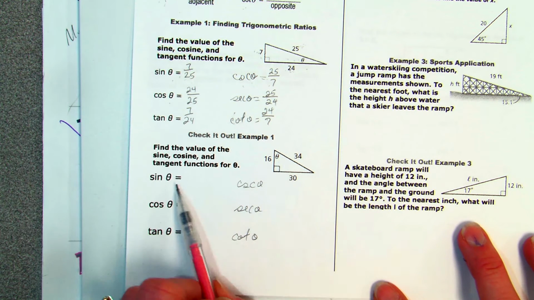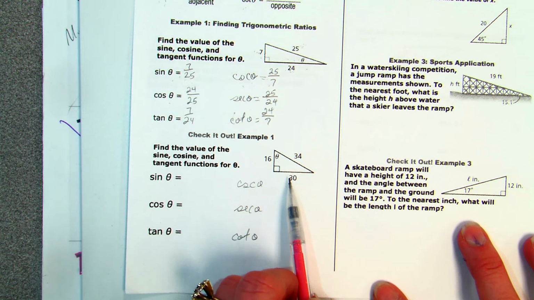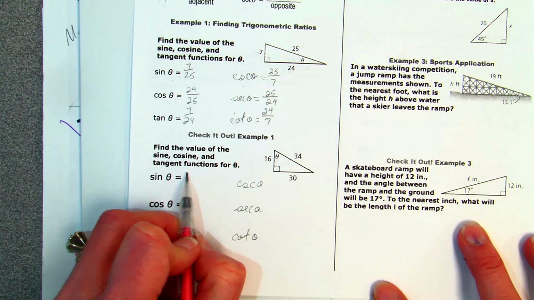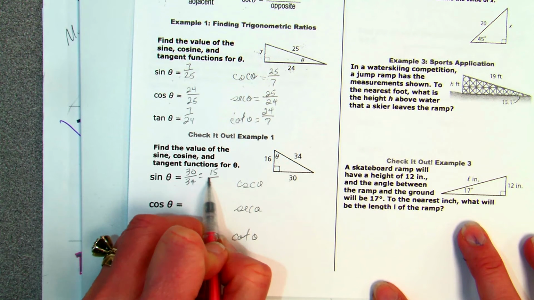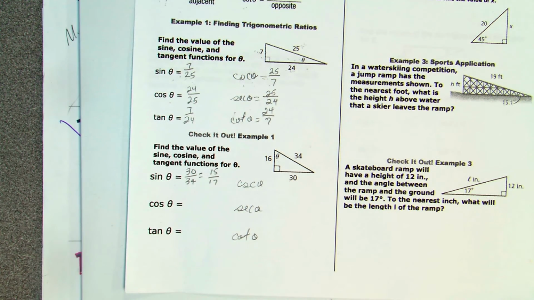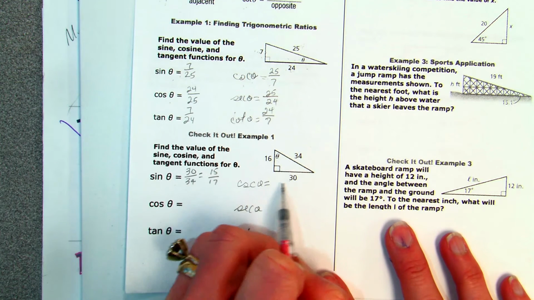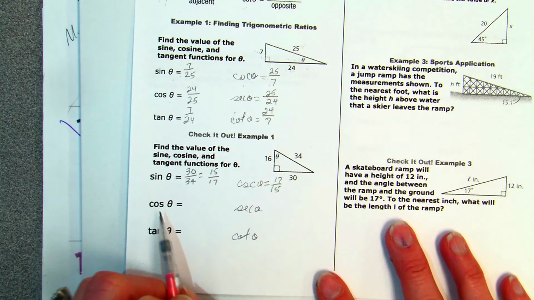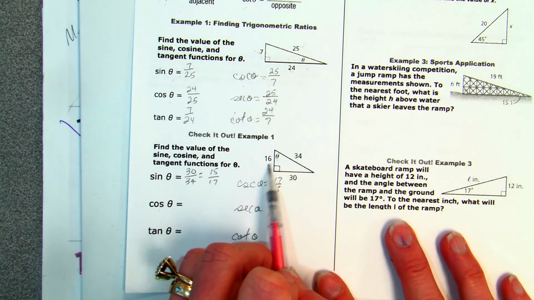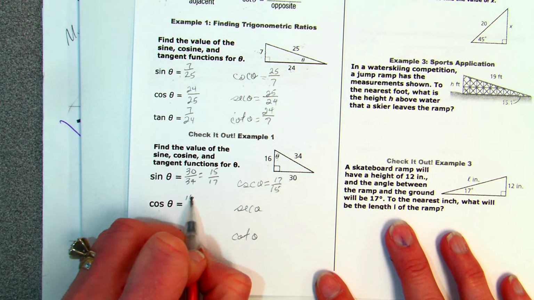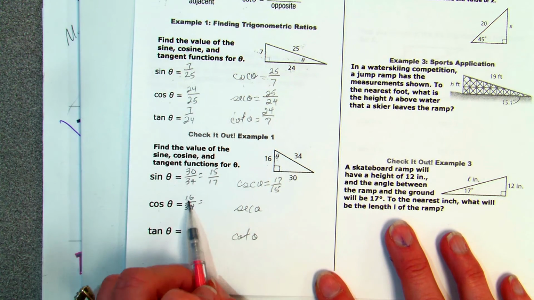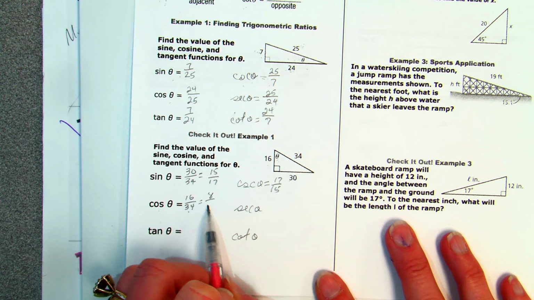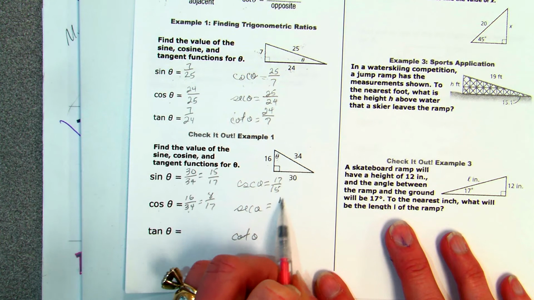So the sine of theta is opposite over hypotenuse, so 30 over 34. 2 goes into both of those, so 15 over 17 is how that simplifies out. I'm going to go ahead and do the cosecant. It's 17 over 15. Cosine is adjacent over hypotenuse, so 16 over 34. Reduce that fraction, 2 goes into 16 8 times, 2 goes into 34 17 times. The reciprocal is 17 over 8.